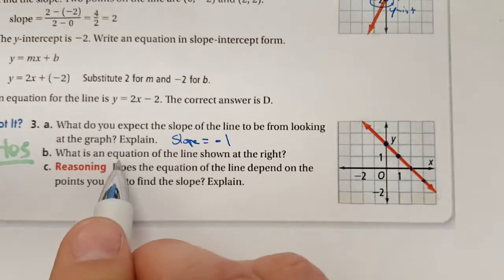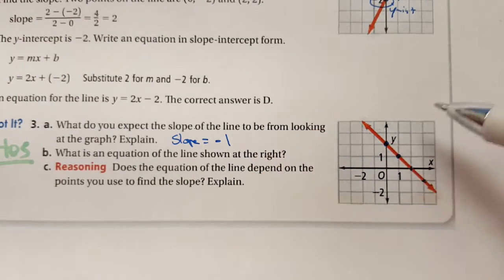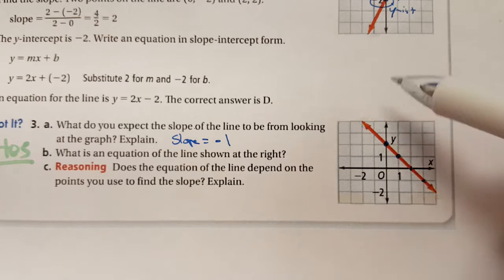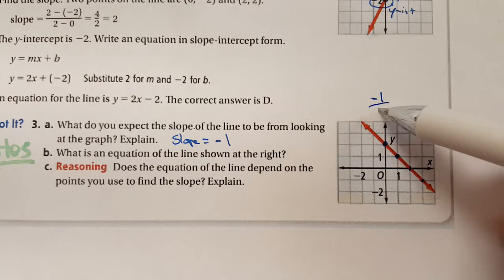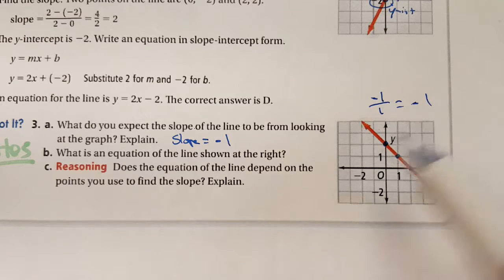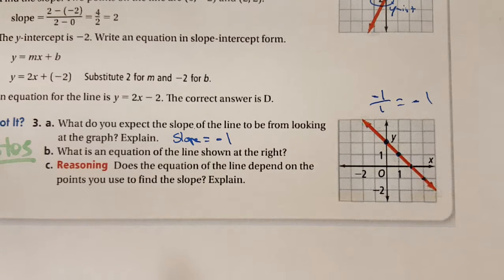equals -1. Explain? I kind of did. Rise over run. You go down 1 over 1. So rise over run, we went down 1 over 1. Guess what? That still equals -1. So 1 to the right, change in the height, rise over run, telling the same story.